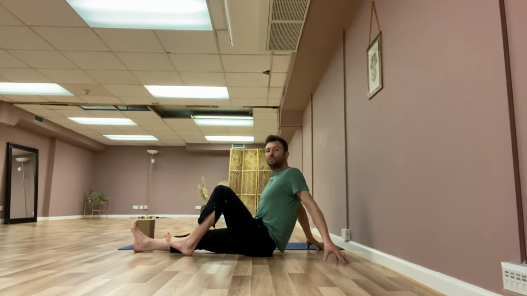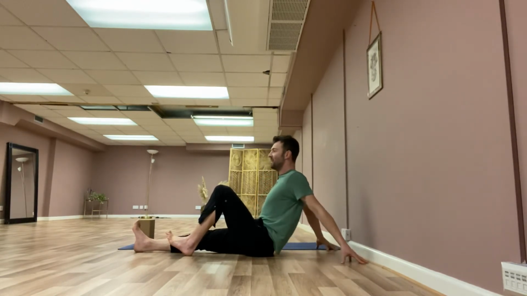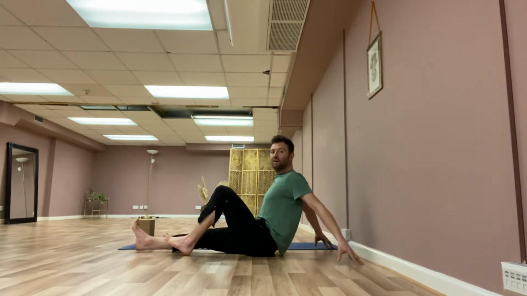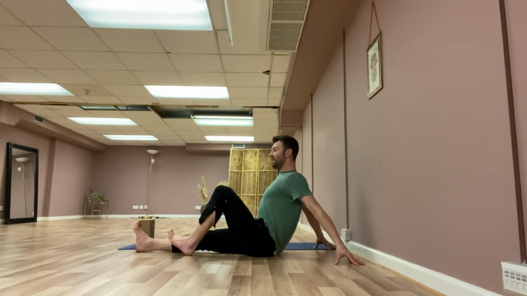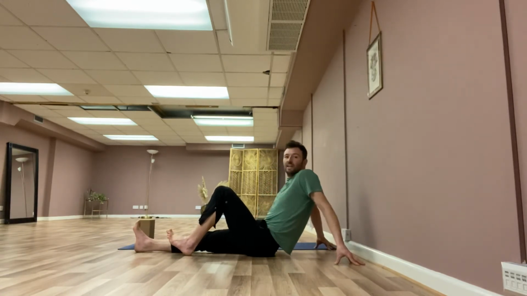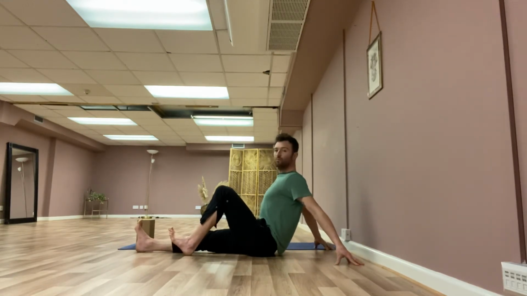Try to find a position where you can maintain the spine upright and the weight out of the hands. The hands will just sort of be here for balance, but try to notice if you're leaning excessively into the hands or the spine is shortening. So we're going to keep this really tall.